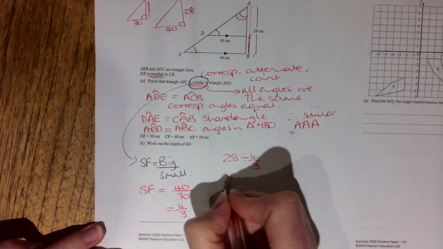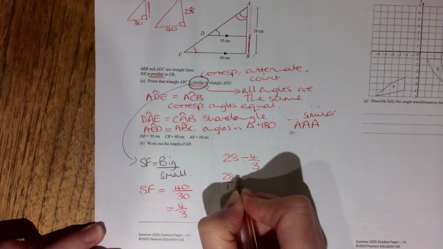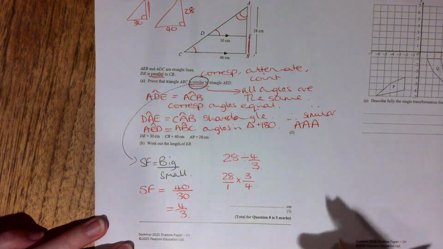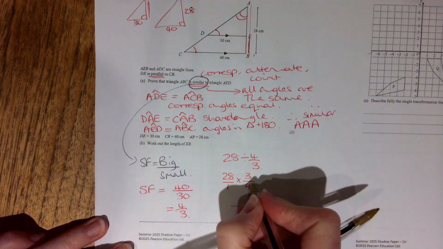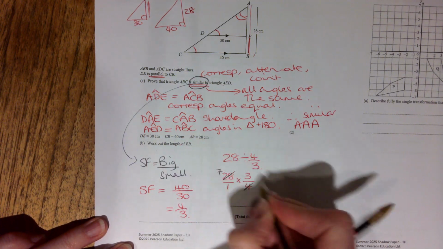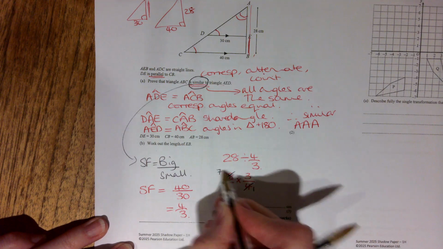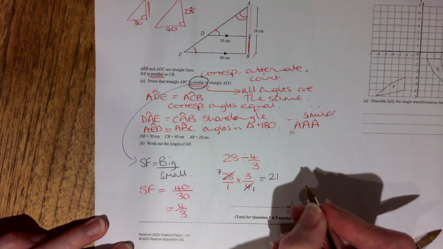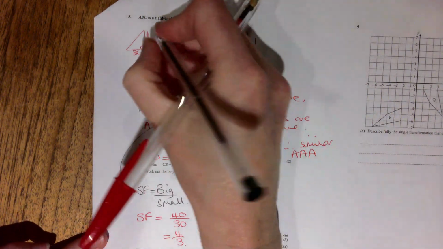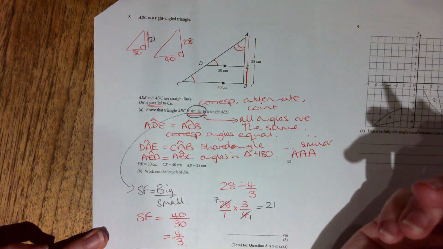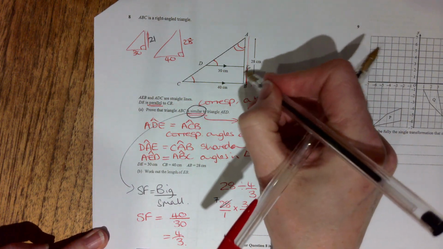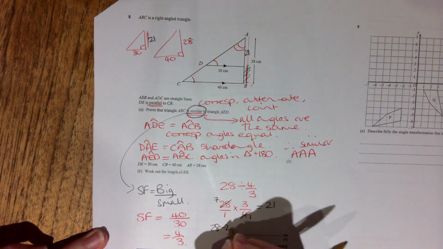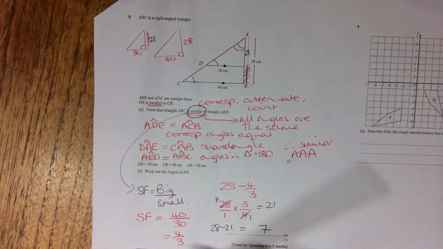Non-calculator paper, so I'm going to do 28 over 1 times 3 over 4. And I'm going to cross cancel to make my life a little bit easier. Both these numbers are divisible by 4. 7 times 3 is going to give me 21 over 1 times 1 is 1, so it's 21. So now I know that this length here is 21. I need to know this little section here, well that's 21, so 28 minus 21 is 7. Done.